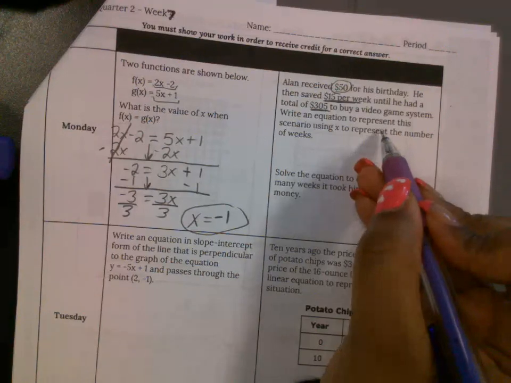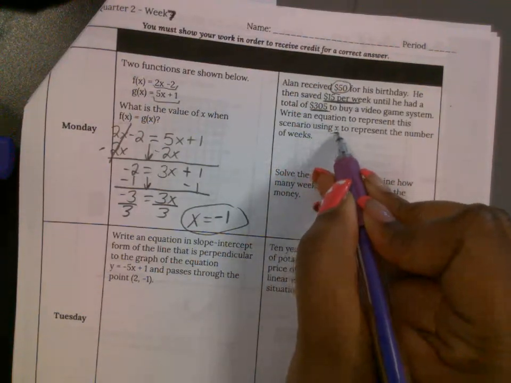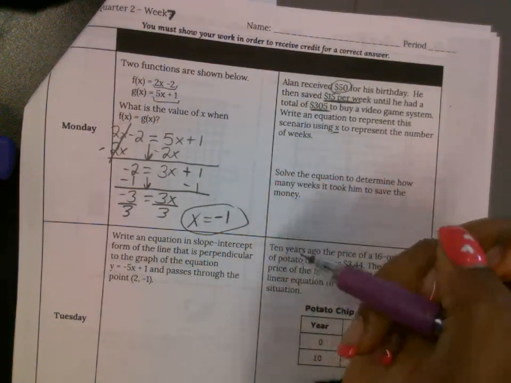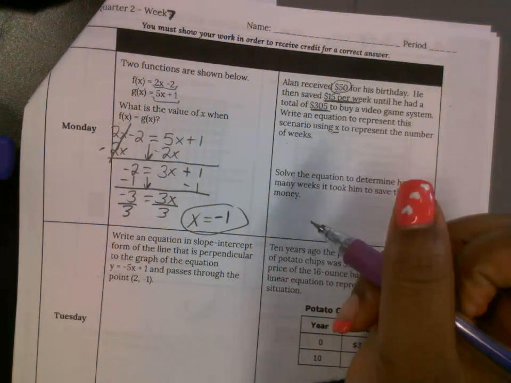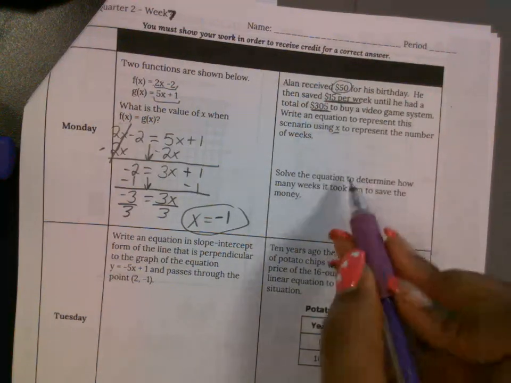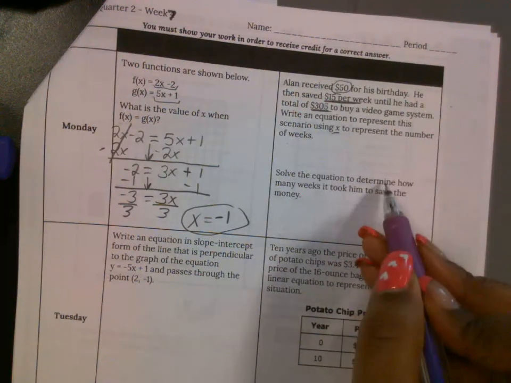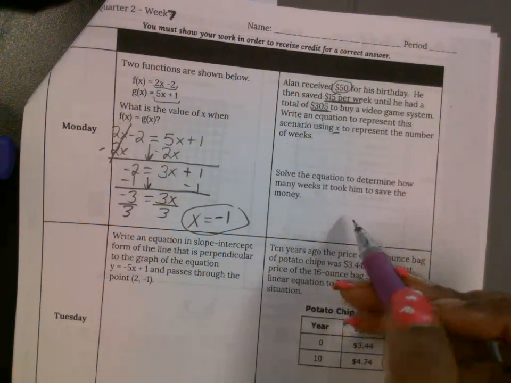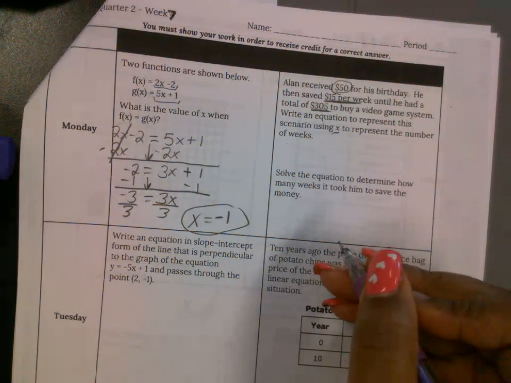We're going to write an equation to represent, they want X to represent the number of weeks. That's going to be my independent variable. And Y, of course, is my total amount of money. So the first thing they want you to do is write the equation, and then they want you to solve it. How would I write an equation for this?